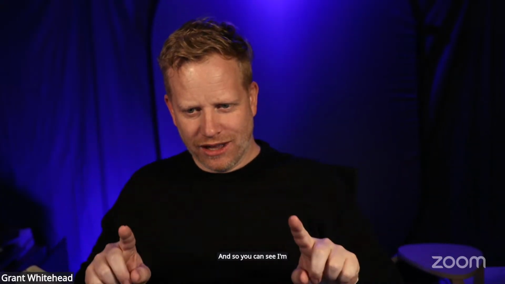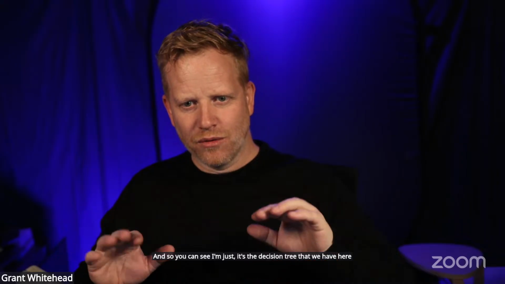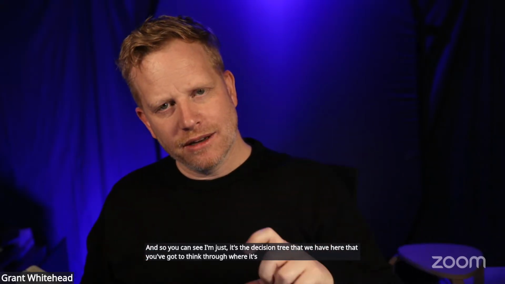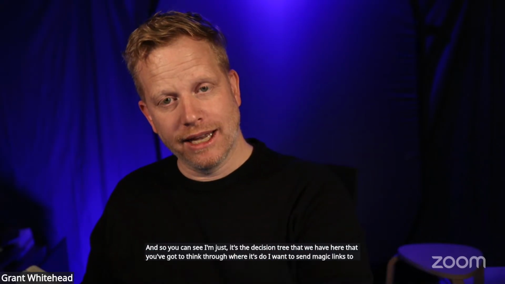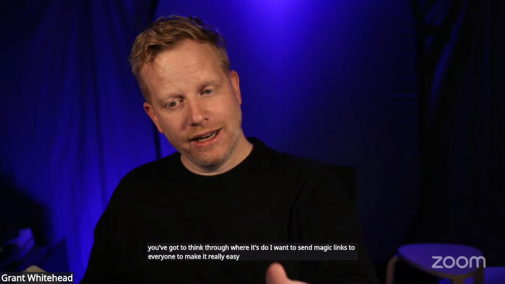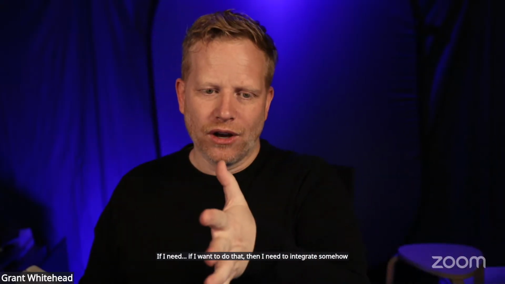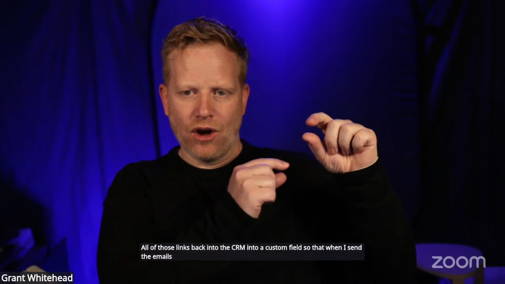And so you can see it's the decision tree that we have here that you've got to think through, where it's, do I want to send magic links to everyone to make it really easy? If I want to do that, then I need to integrate somehow all of those links back into the CRM into a custom field, so that when I send the emails out, it knows each person's magic link and sends it to them.